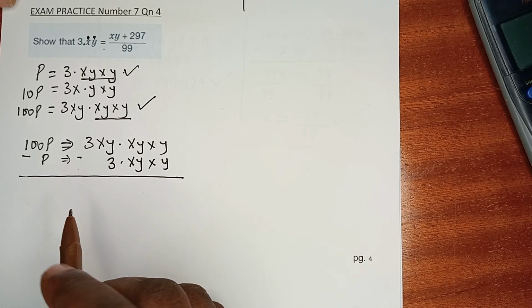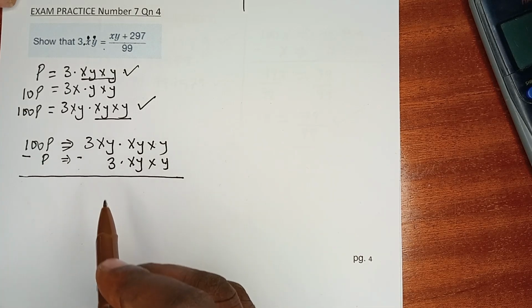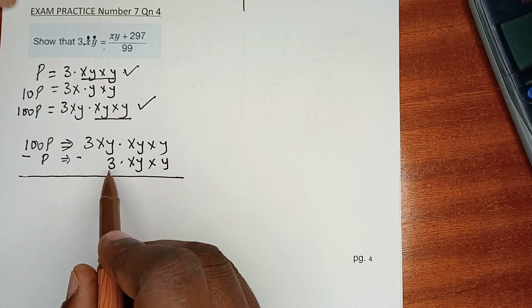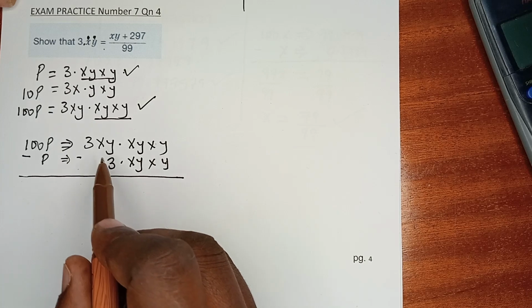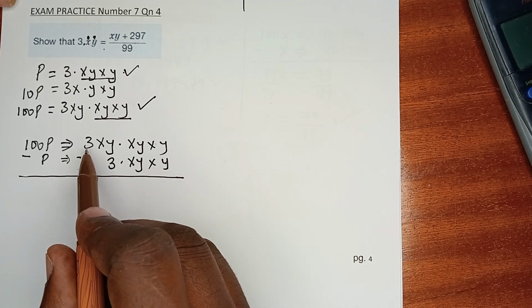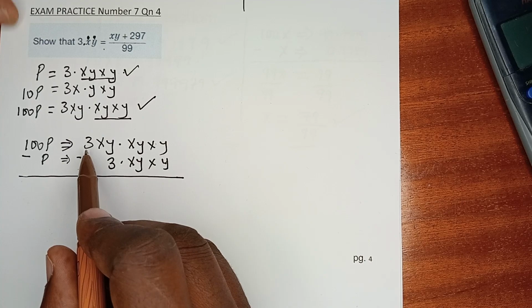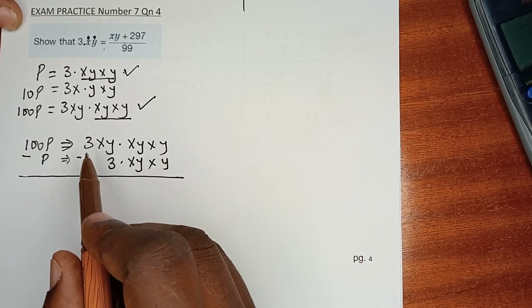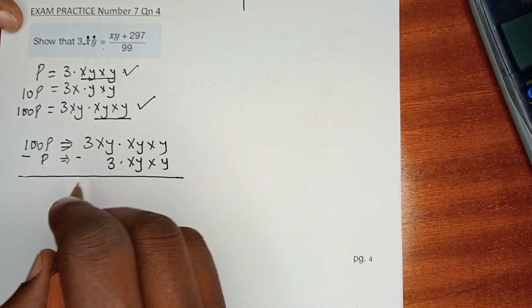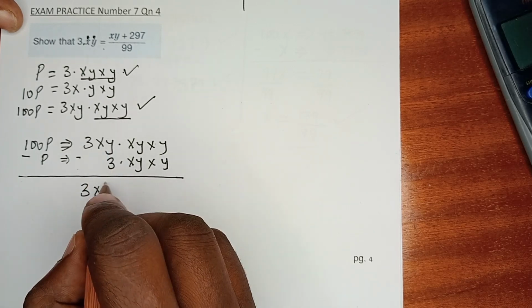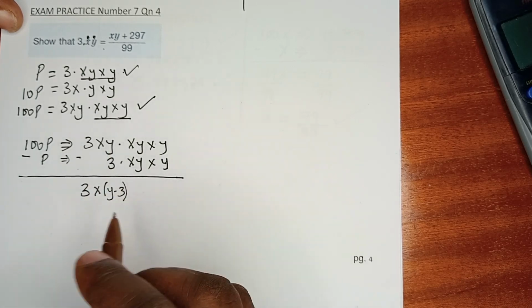What is most important here is that the place value of y is the same as the place value of 3, because those are ones. The place value of x is in the tens position, and 3 is in the hundreds position. So we have y minus 3, because that's the difference.